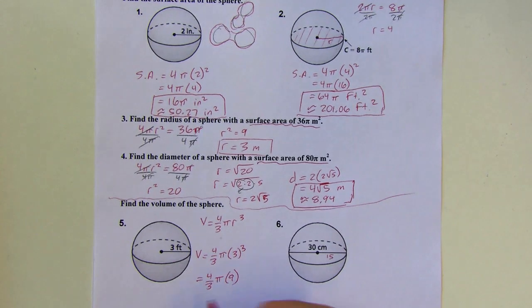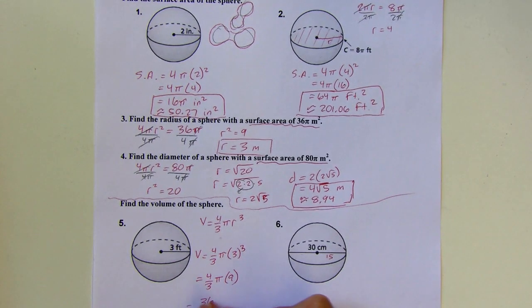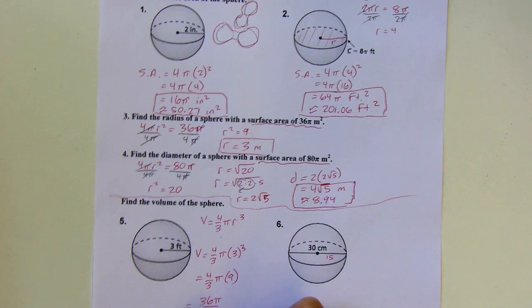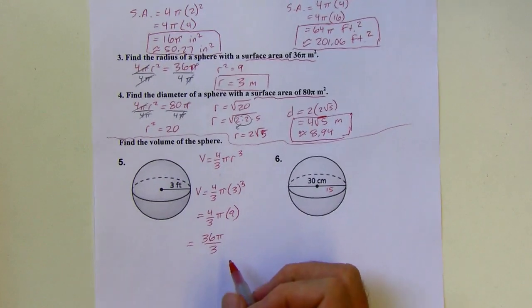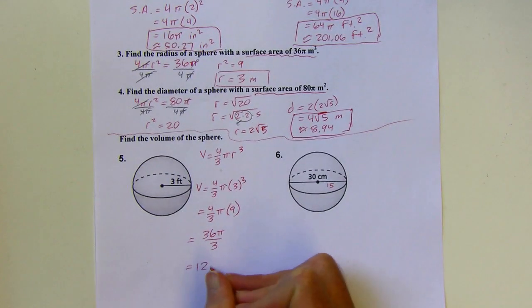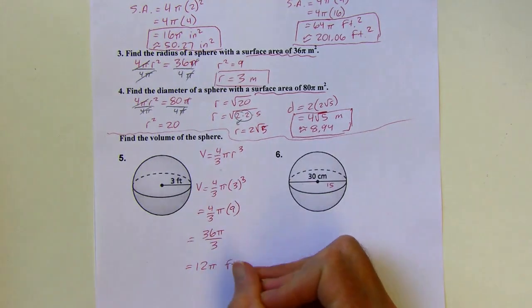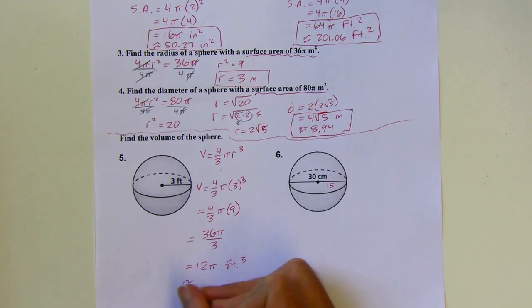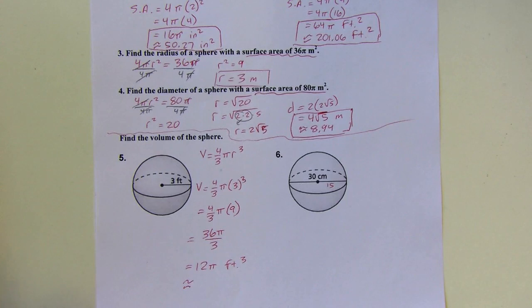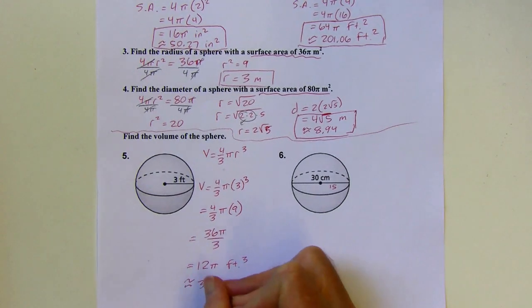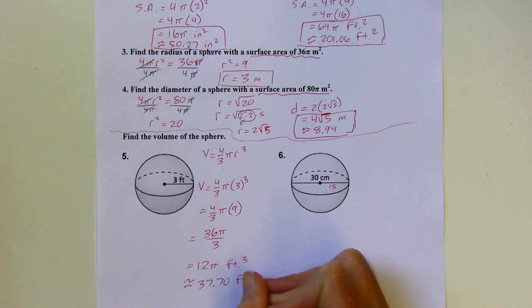Okay, and then 4 times 9 is 36, so 36 pi over 3. And I can reduce the 36 over 3 into 12 pi. So it's this many cubic feet, always cubic for volume. Or that comes out to 37.70, roughly.